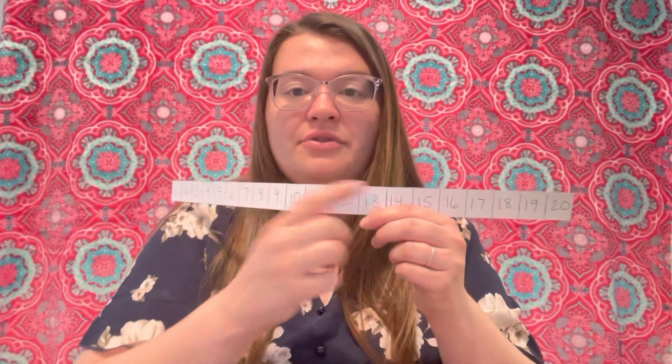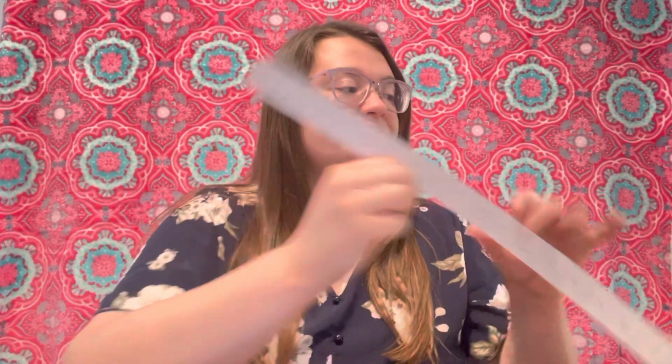They would then break apart their 5 into a 2 and a 3. They know they added together 8 plus 2 to get 10. Now they will add the other 3 to get to 13. 1, 2, 3. So 8 plus 2 equals 10, plus 3 equals 13, or 8 plus 5 equals 13.